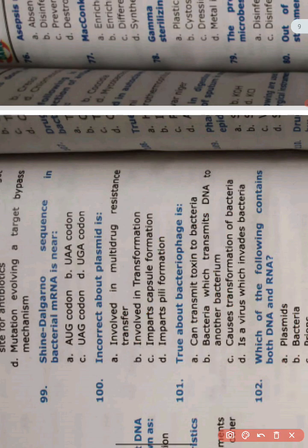The Shine-Dalgarno sequence in bacterial mRNA is near the AUG codon. The Shine-Dalgarno (SD) sequence is a ribosomal binding site in bacterial and archaeal messenger RNA, generally located around 8 bases upstream of the start codon AUG. The sequence helps recruit the ribosome to the messenger RNA to initiate protein synthesis by aligning the ribosome with the start codon.